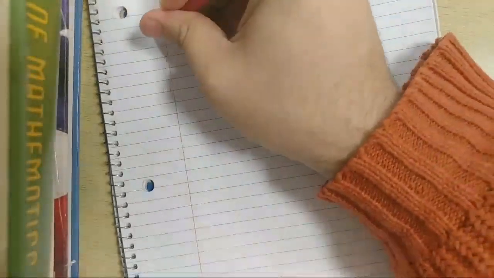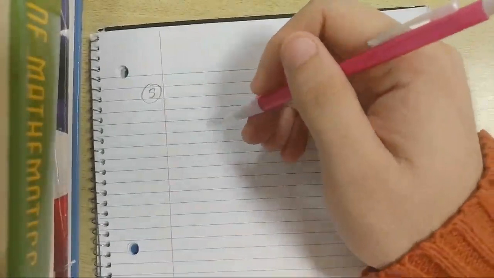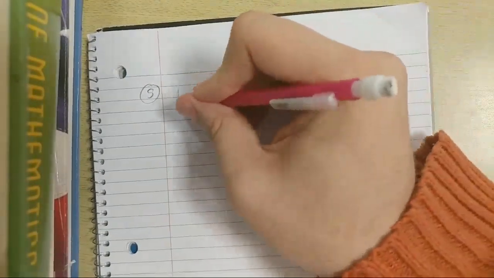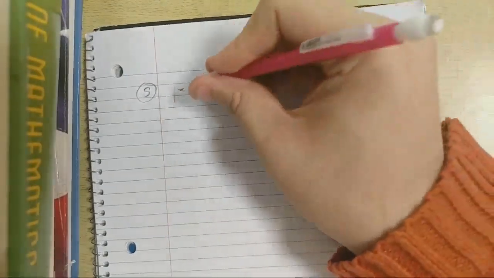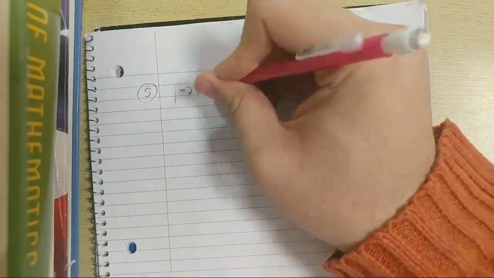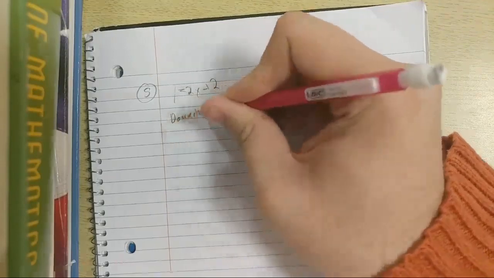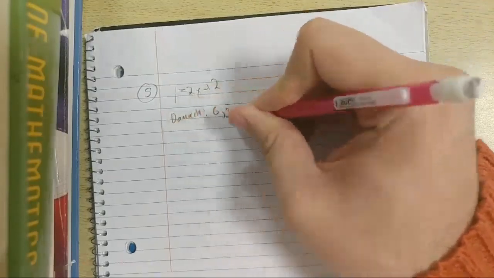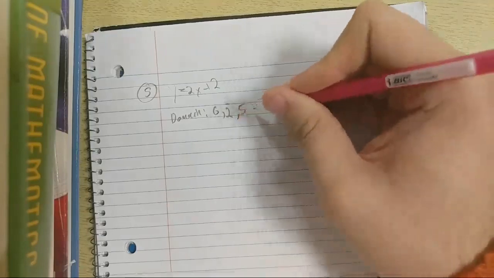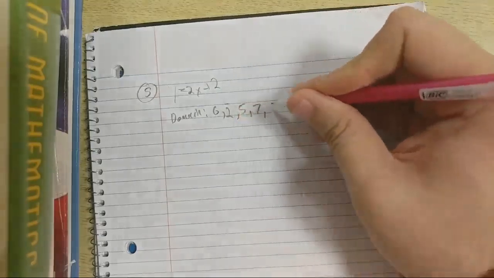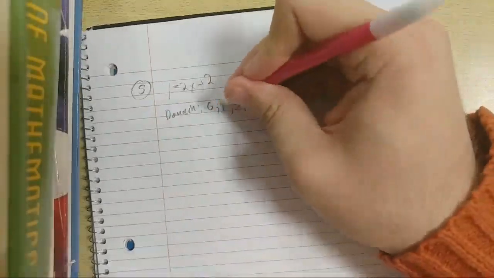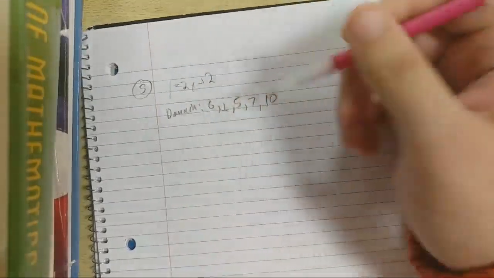So I'm going to do number 5. So number 5, let me just put it in camera. The equation is y equals 2x plus 2, and your domain is 0, 2, 5, 7, and 10. Okay?